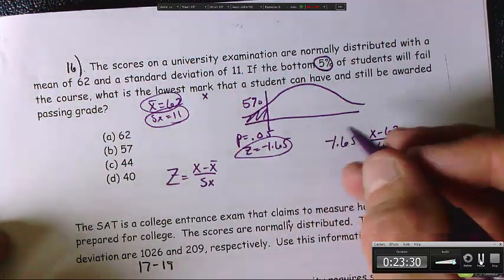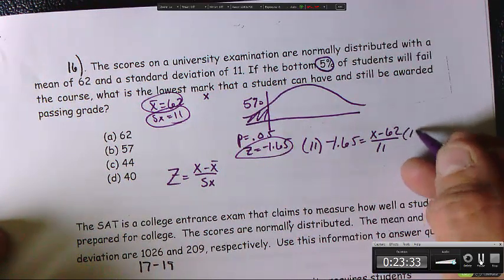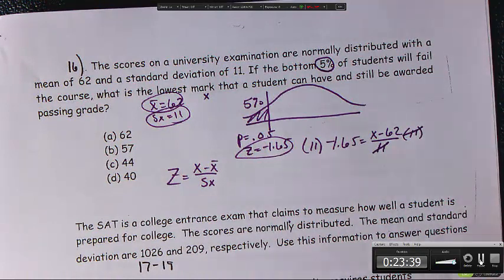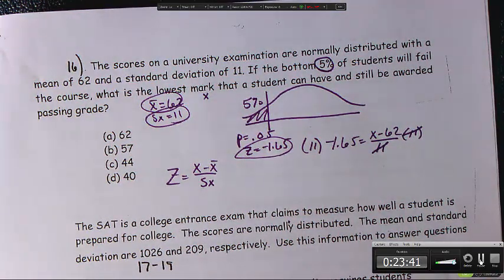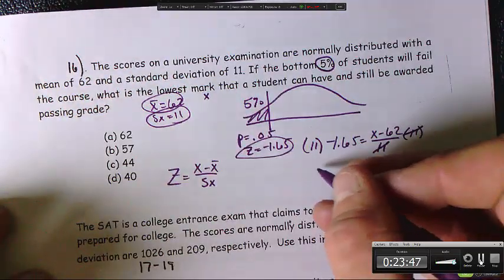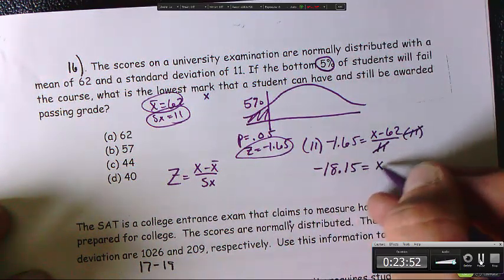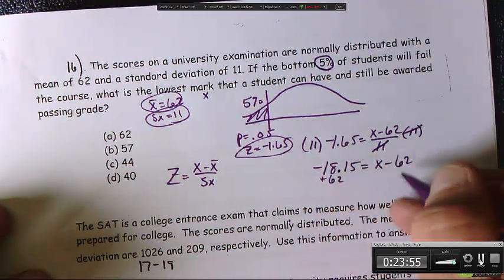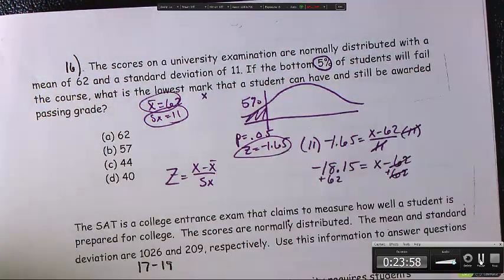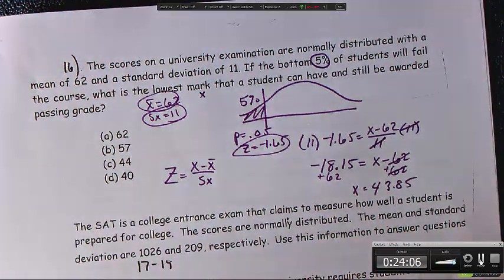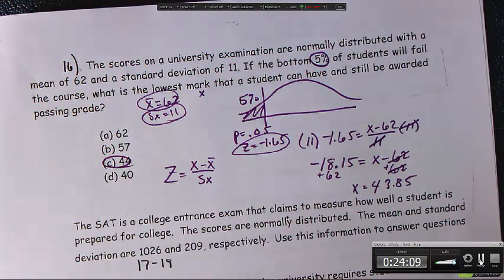Times by 11. It's always the same two steps. 11 times that gives you, I don't know, negative 12 point something. I don't know, negative 12.75 maybe. Anybody? Okay, completely not what I said. Negative 18 point what? 18.15. Okay. My accuracy with decimals isn't as high. Negative 18.15 plus 62 gives you that the score would have to be a 43.85. That's close to 45. So the answer is 44.